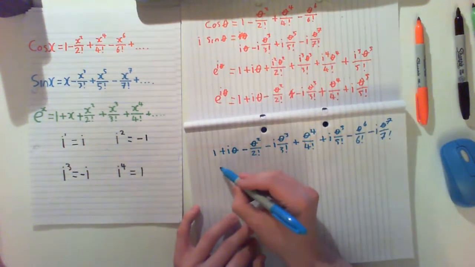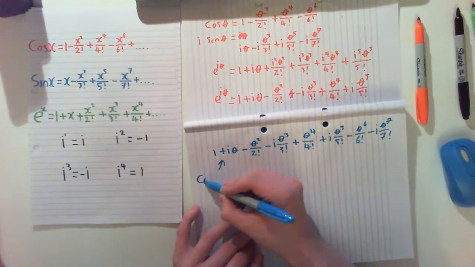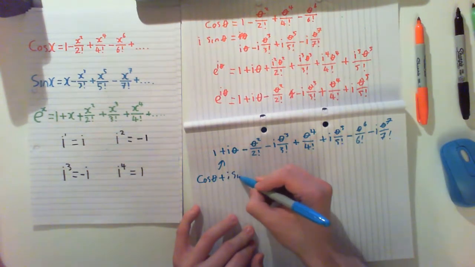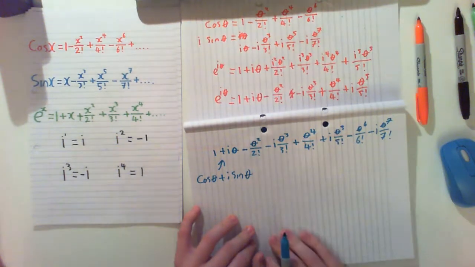And this is the series for cos theta plus i sine theta.